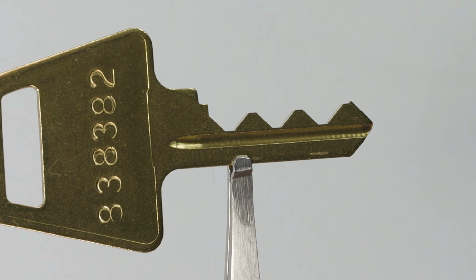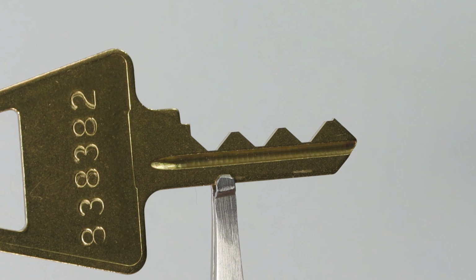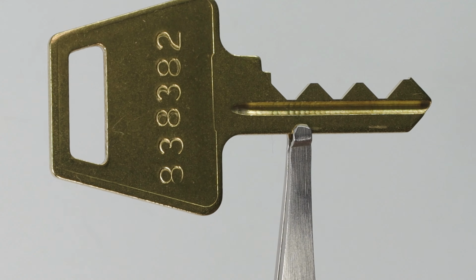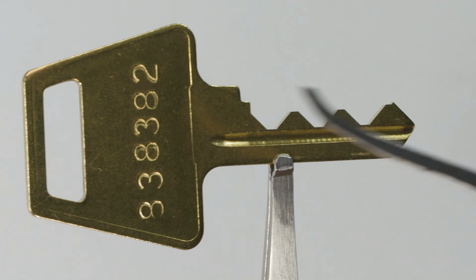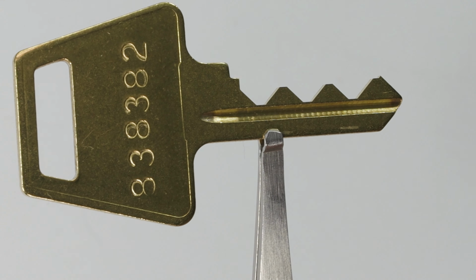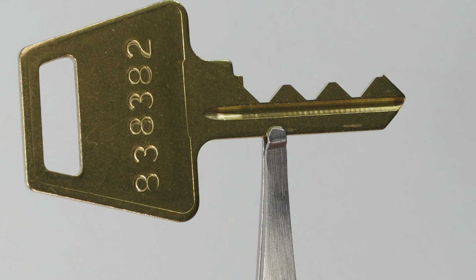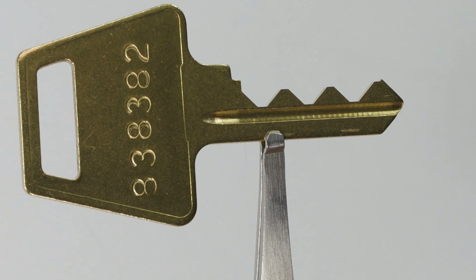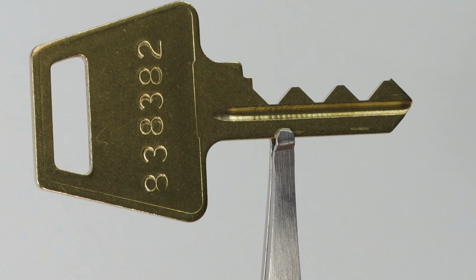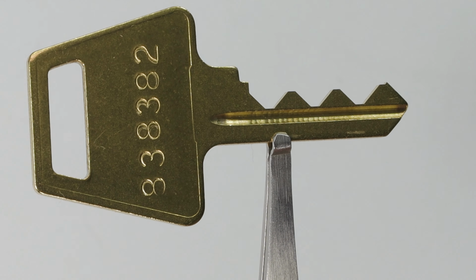It's not past the ability of the machine, but it's not a good idea to have a key like this over time. This key is going to be more difficult to insert into your lock and difficult to remove, and it's really just going to wear the key and the lock down over time, affecting the longevity of both.